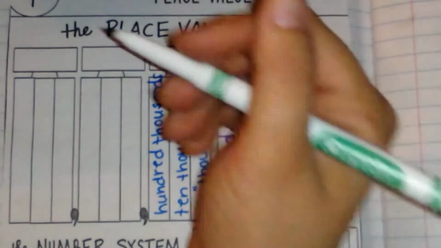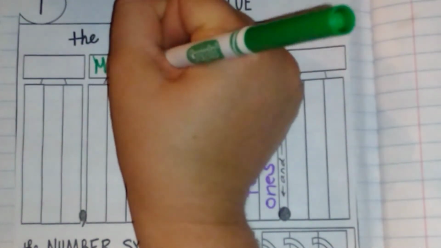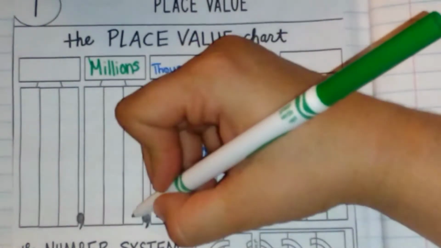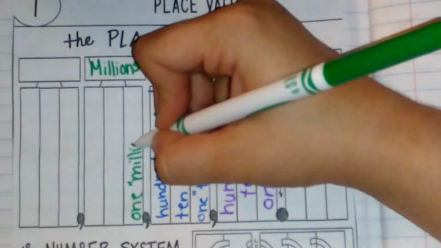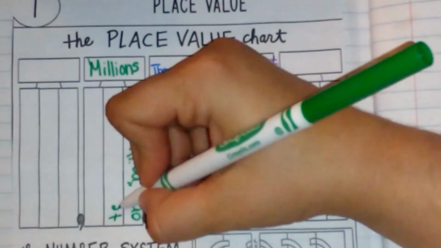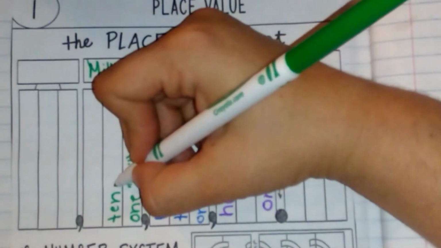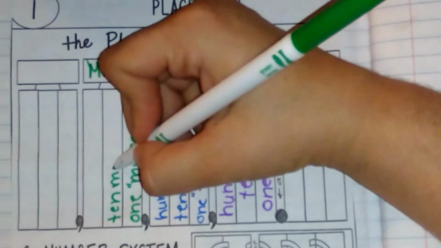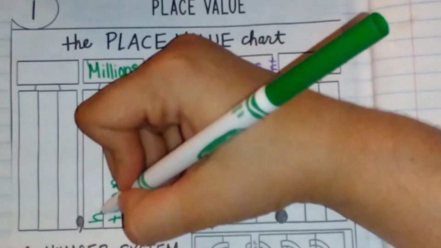Okay. Then we have the millions. We have the 1 millions or the millions place. We have the 10 millions. Do you see a pattern? Ones, tens, hundreds. 10 million. We have the 100 million.